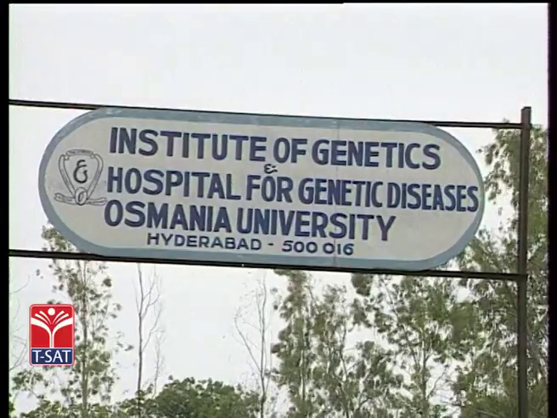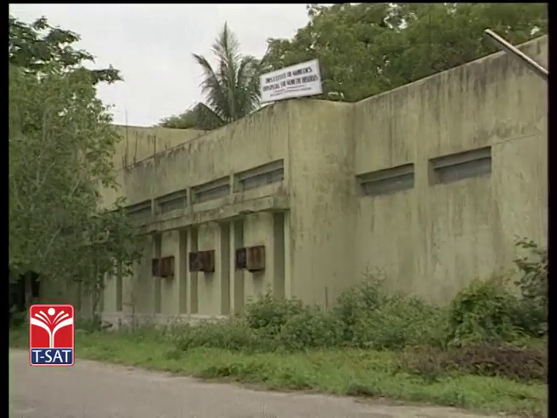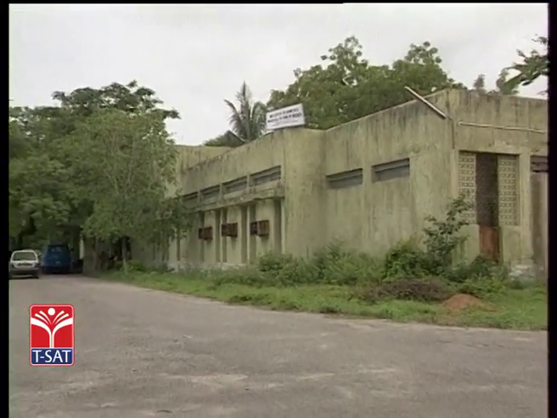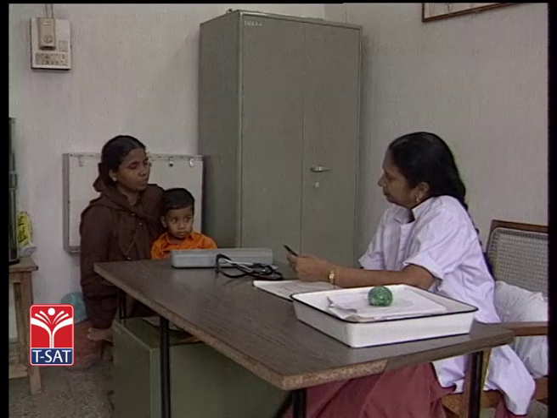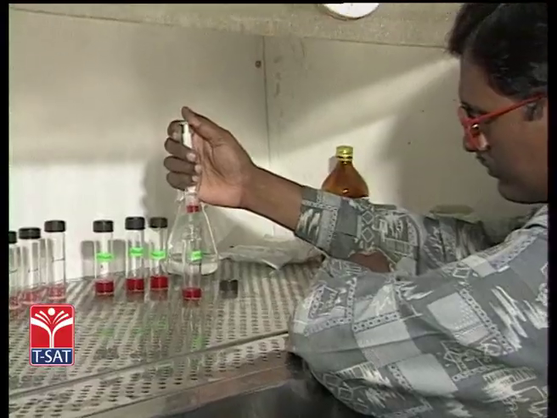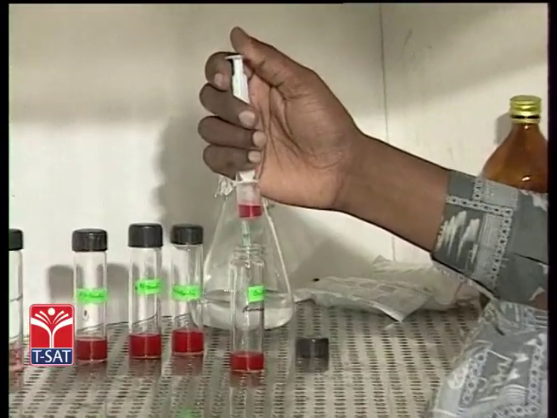Now, I will take you to the Institute of Genetic Diseases, which is the prestigious institute in Hyderabad, where the counseling, treatment and research on genetic diseases is going on. I request Dr. Kusuma Kumari, a specialist in genetic diseases, to explain to you in detail about these genetic diseases with her experience with the patients.